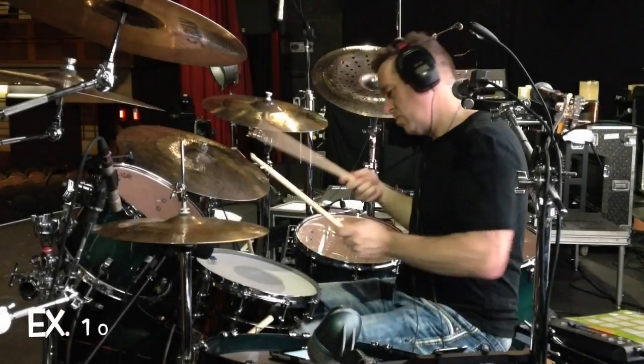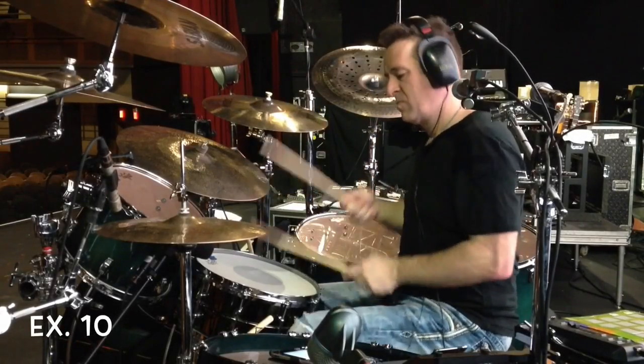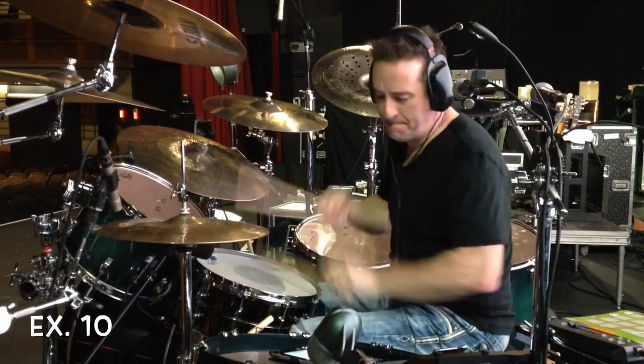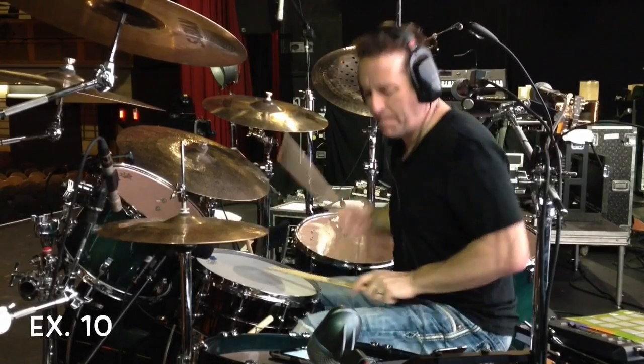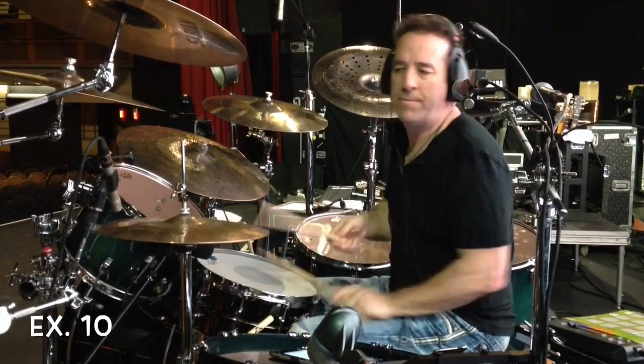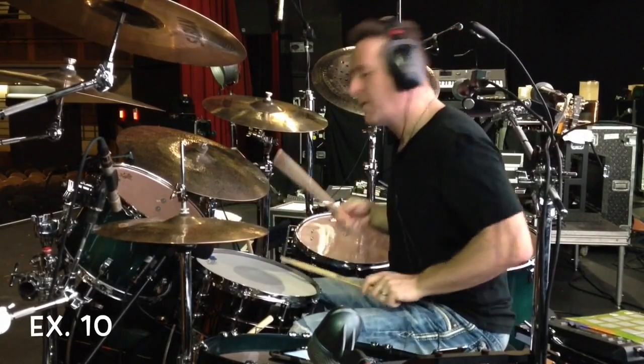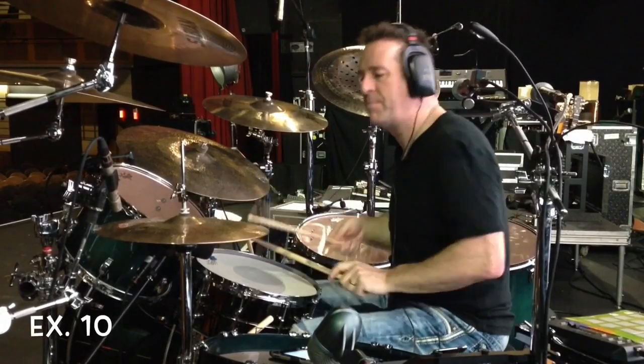And here's what that sounds like combined with our snare drum elements. Similar concept on this one, except this time we're going to be adding a hi-hat note on the and of 3, creating this 3 and a 4 rhythm.